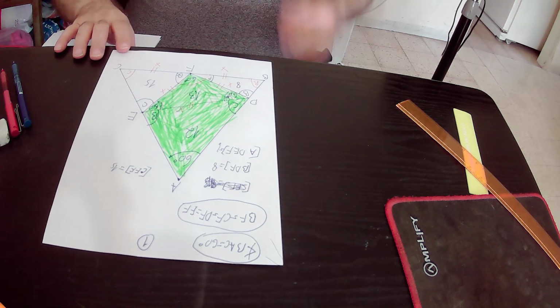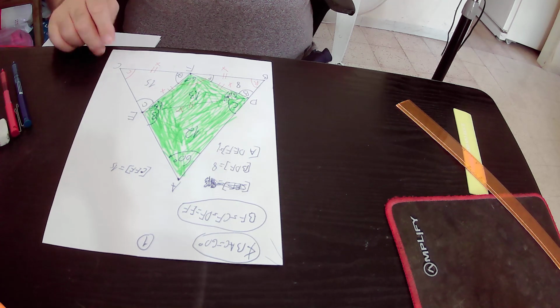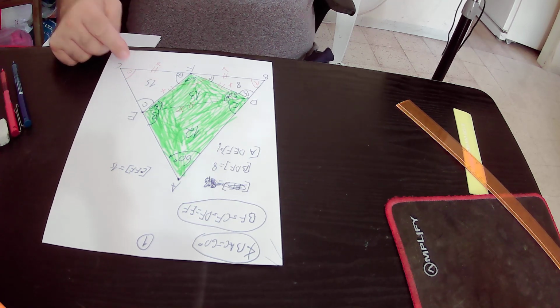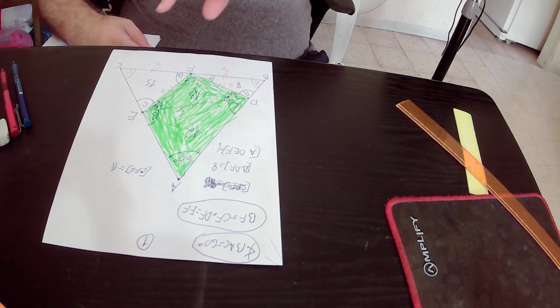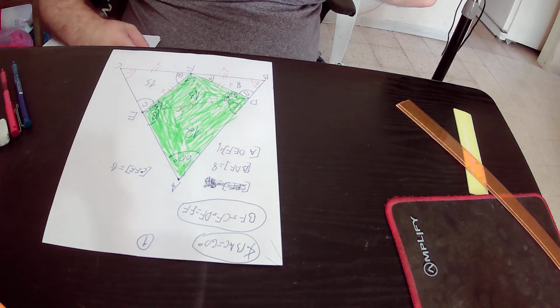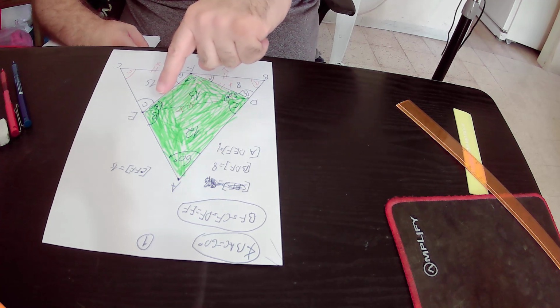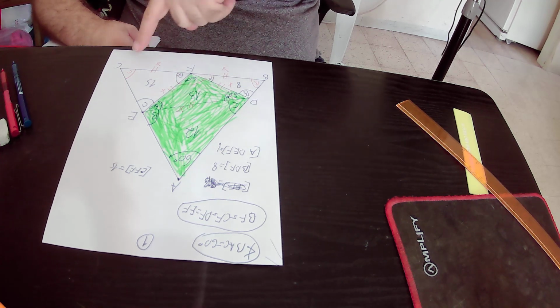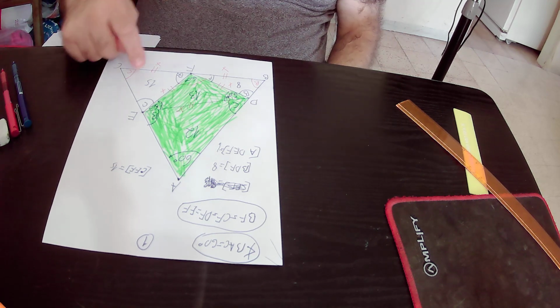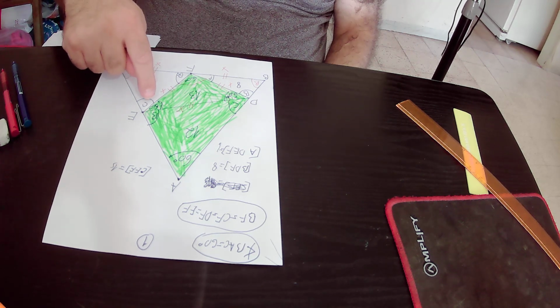And then we focused on triangle FEC, the big triangle. We know that in this triangle, side FC equals side EF, and side EF is located in front of angle C, while side FC is located in front of angle FEC.